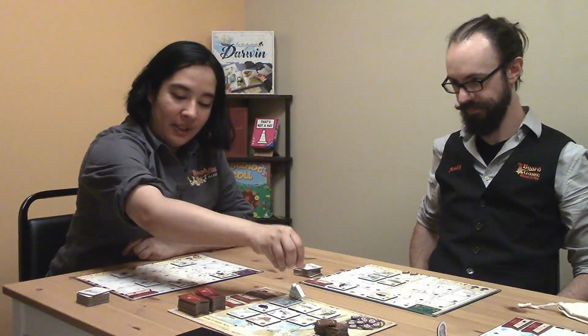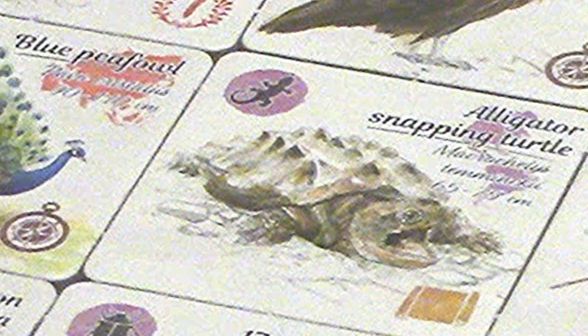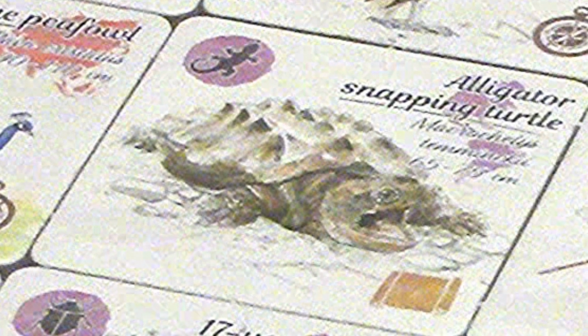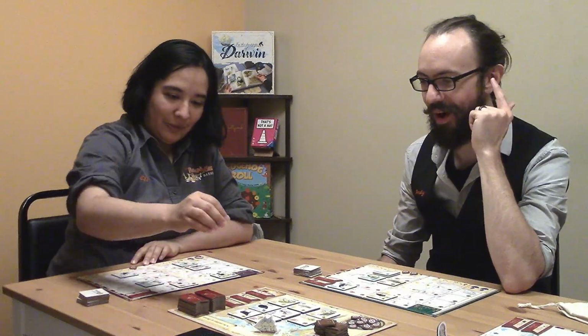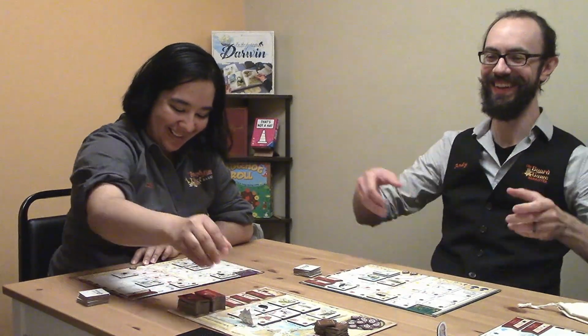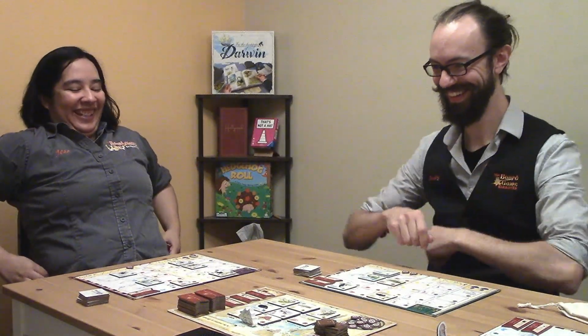1, 2, 3, and then an alligator snapping turtle. What? His mouth, it's a dinosaur. I'm going to take the alligator snapping turtle. I've seen him, I liked him, so I'm going to bring him back. Go forward. How did you get that?